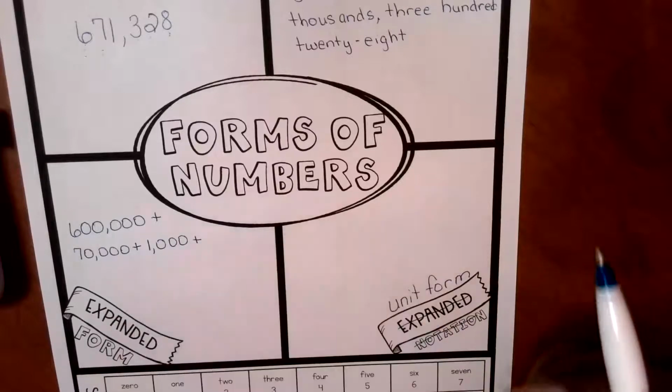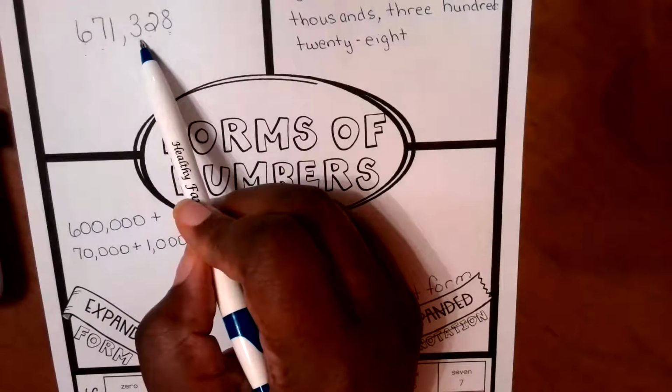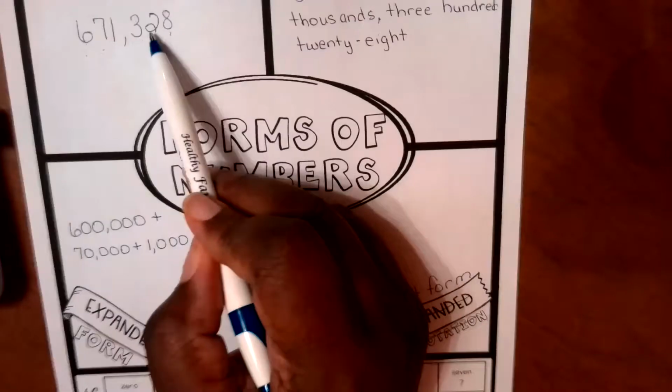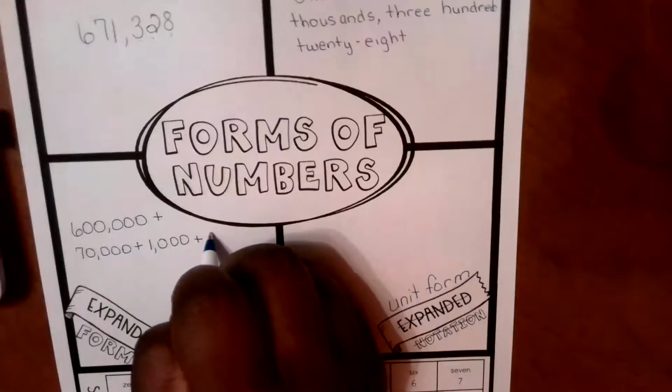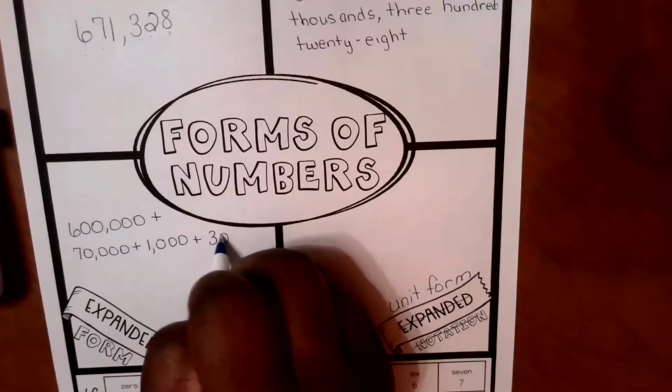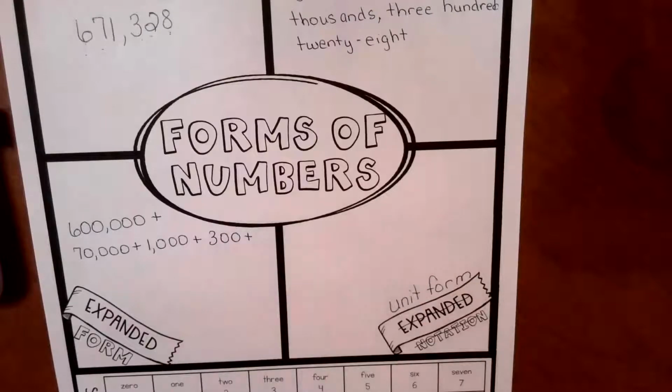Plus, then I go to my next digit, which is 3, and figure out what place value that 3 is in. Ones, tens, hundreds. So my 3 is in the hundreds place value, and that is worth 300. Then, of course, I put my plus sign.